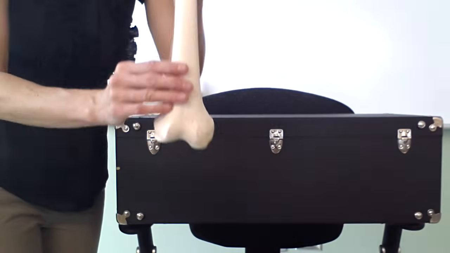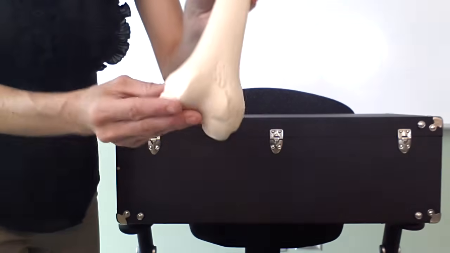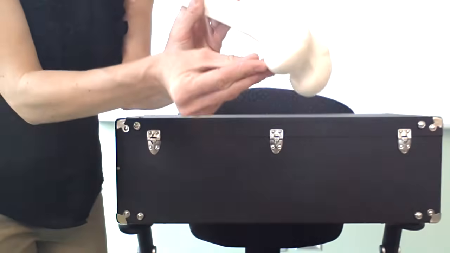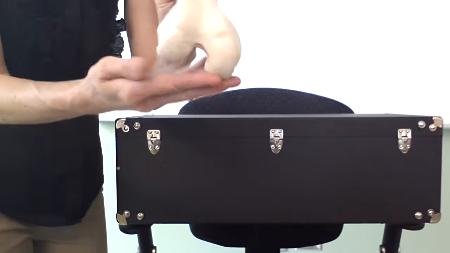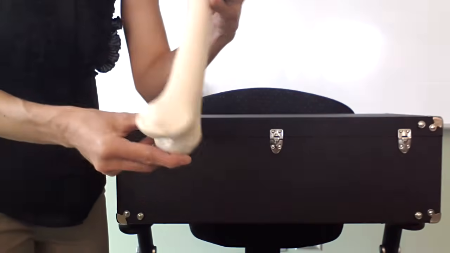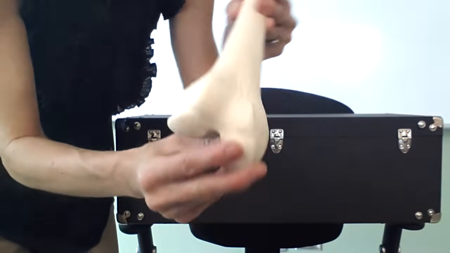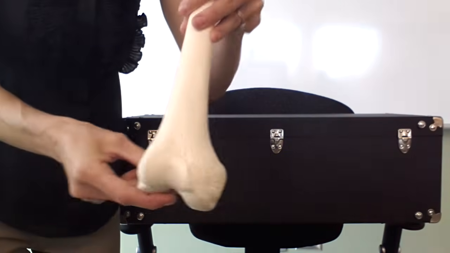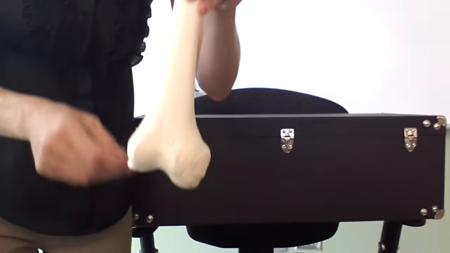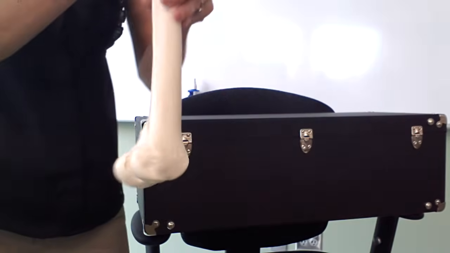Going down to the bottom of the femur, we have these large swollen areas on the bottom, and around towards the back of the femur. You see this large swollen bulb or ball almost. Those are called condyles. We have a medial condyle and a lateral condyle.